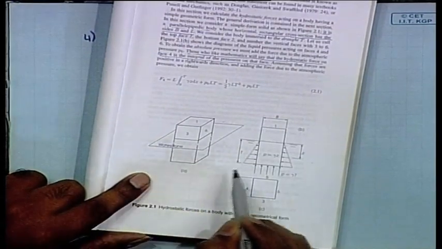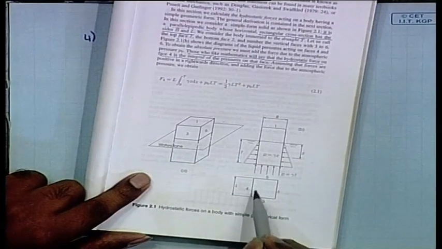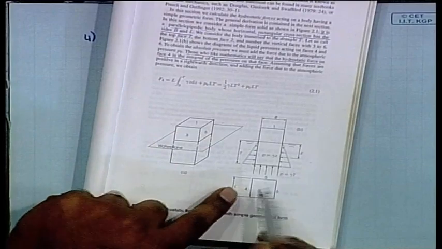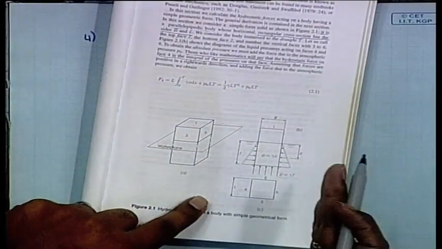Now, let us take face 4. This is the top view. You are looking from the top. So, obviously, this side is face 4, like this is 4, this is 3, this is 6, and that is 5.